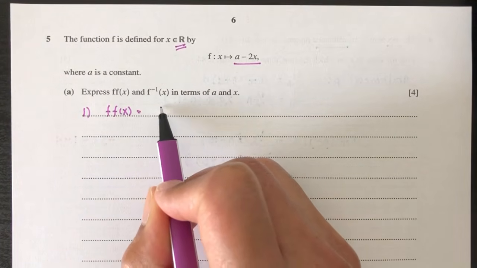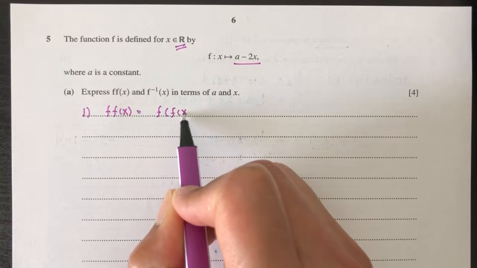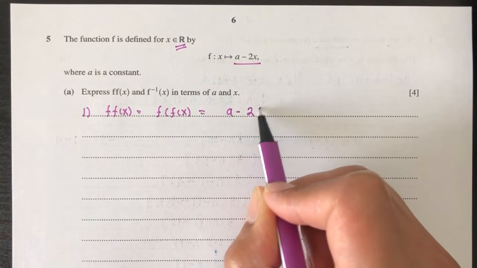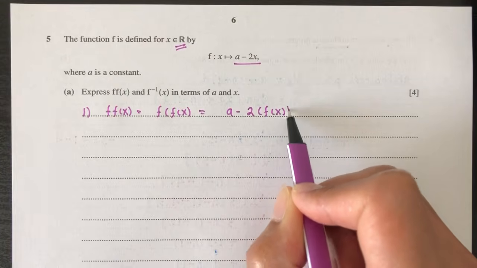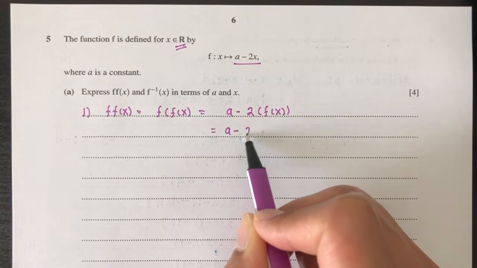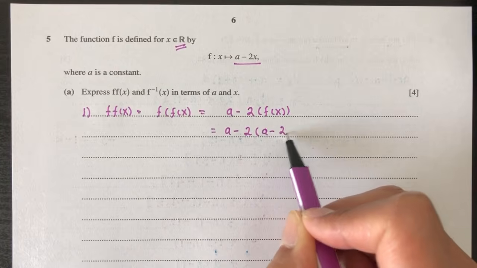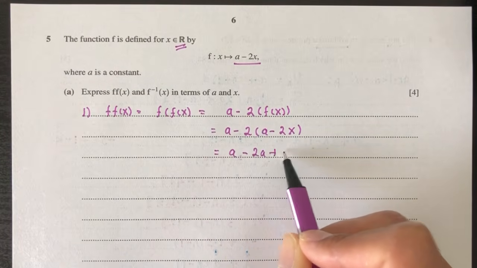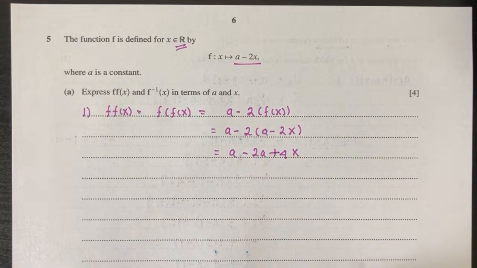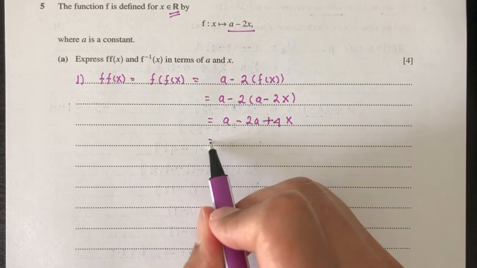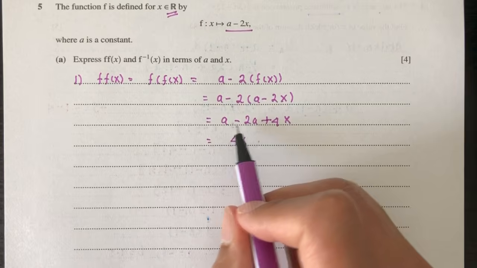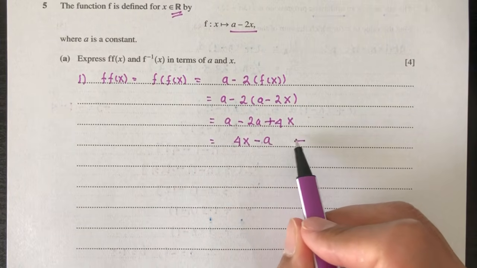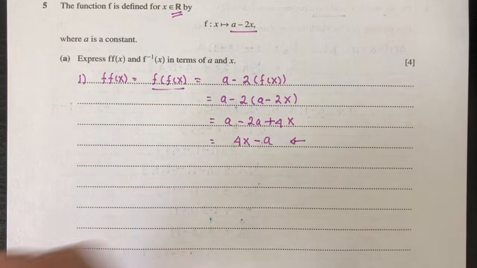It is the same as f of f of x, which means a minus 2x becomes the input, which is a minus 2 times a minus 2x, a minus 2a plus 4x. Now if you simplify, it becomes 4x, a minus 2a will become minus a. This will be your first value for this one.